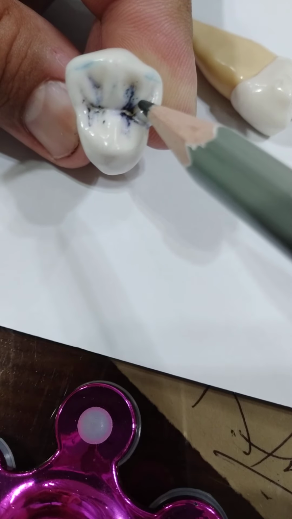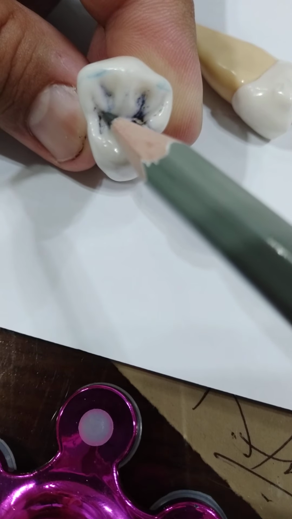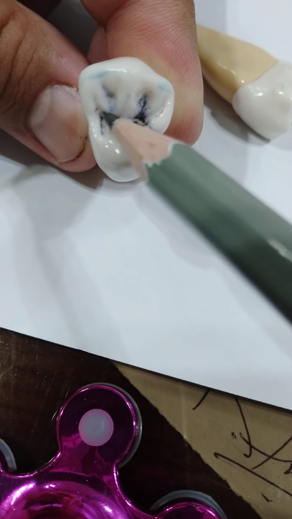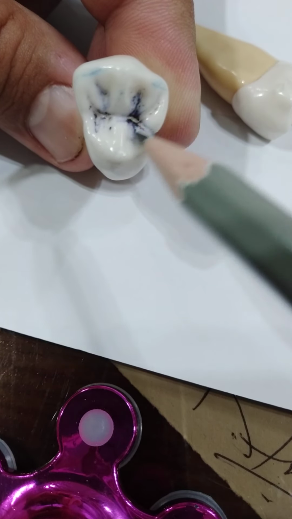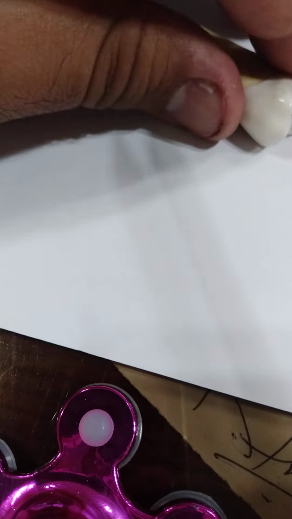This is the mesiobuccal triangular groove, mesiolingual triangular groove, mesial marginal groove, and central groove. This is the distobuccal triangular groove, distolingual triangular groove, and central groove. This is the mesial triangular fossa, and this is the distal triangular fossa.